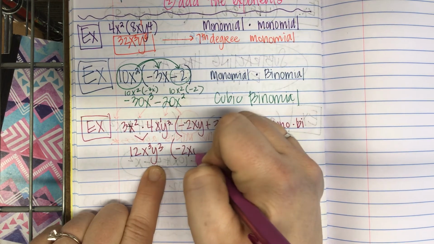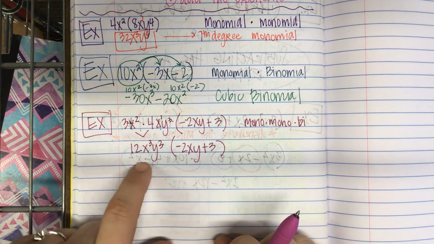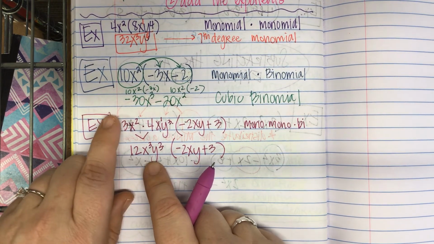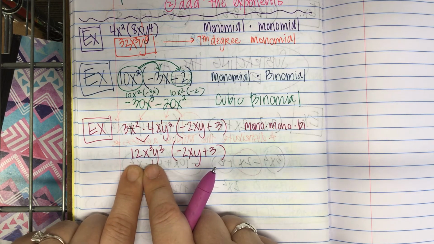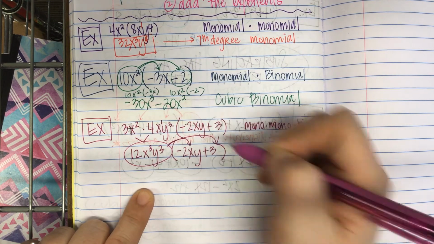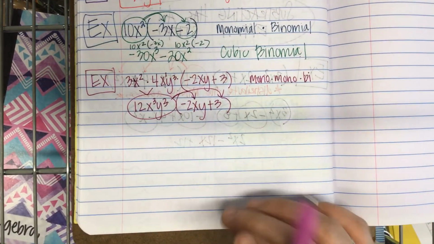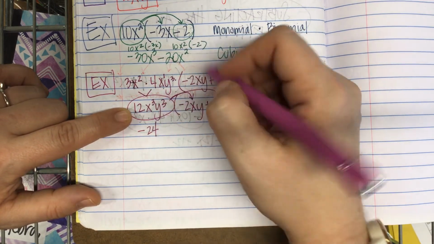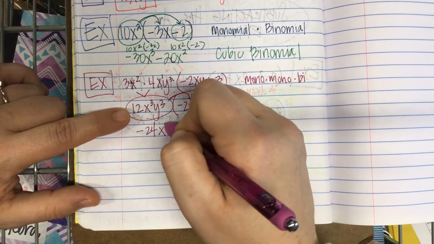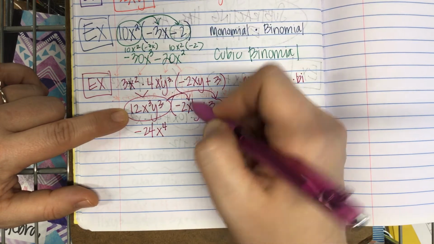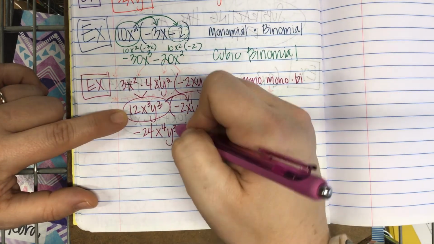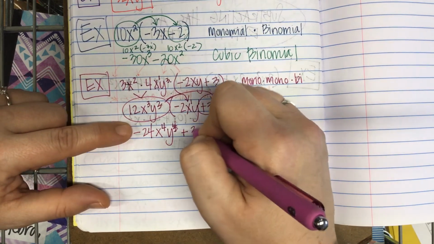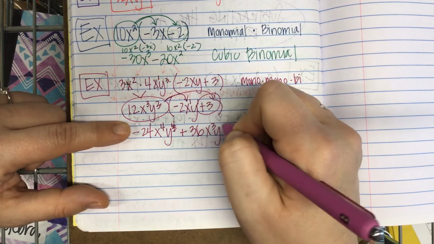Then I can take this single monomial, because I had 2 monomials and I multiplied them together to get 1 monomial. I can now take this outside monomial and distribute it across the parentheses. 12 times negative 2 is negative 24. X to the third and x to the first makes x to the fourth. Y to the third and y to the first make y to the fourth. Then 12 times 3 is positive 36. X to the third, y to the third.